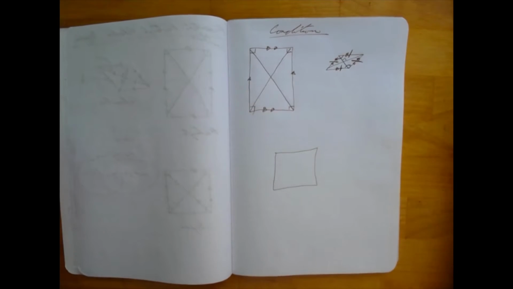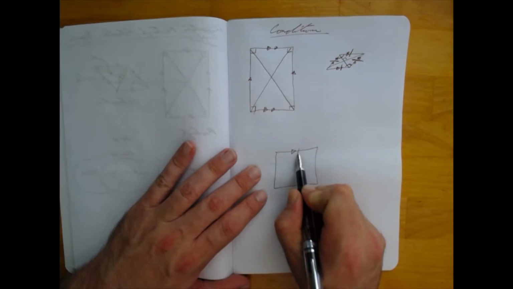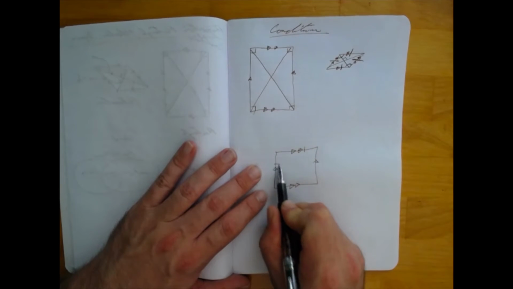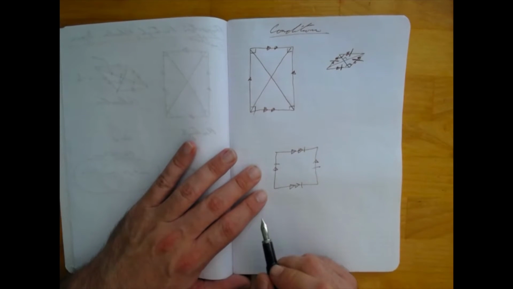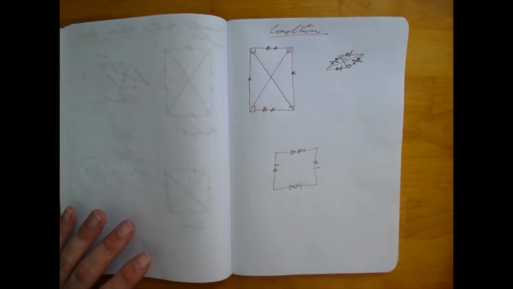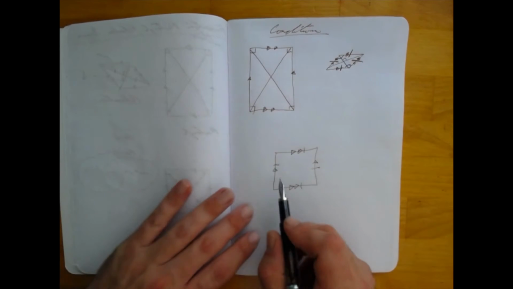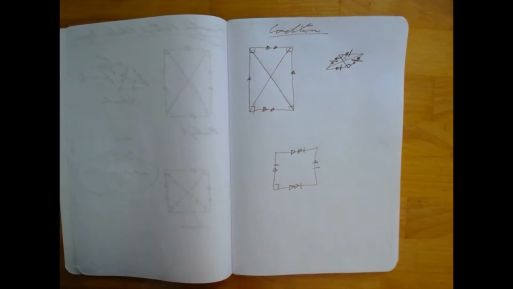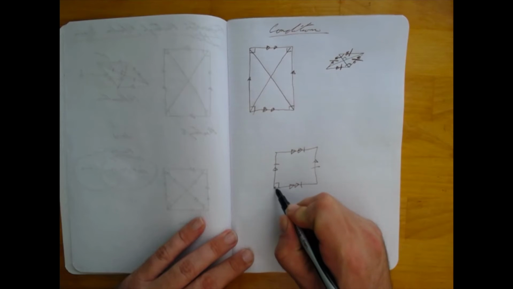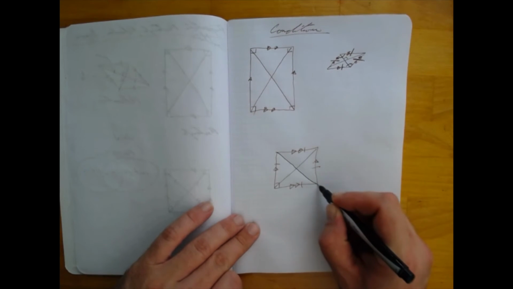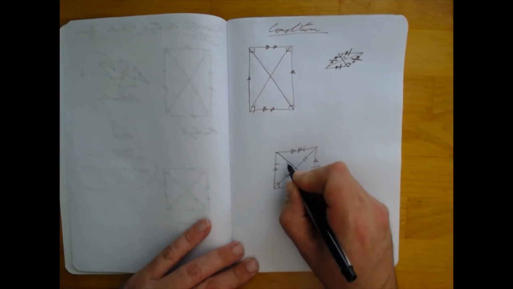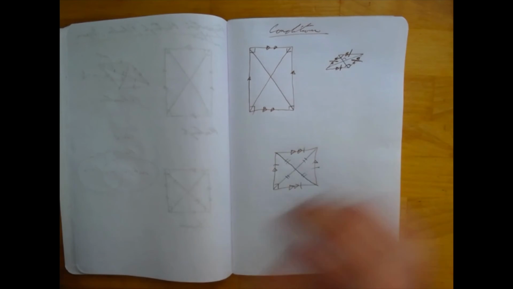When it comes to squares, if it is a parallelogram, all four sides are congruent. Back myself up here. If it is a parallelogram and all four sides are congruent with 90 degrees, then it is a square. If it is a parallelogram and the diagonals bisect each other and are congruent to each other, then it is a square.